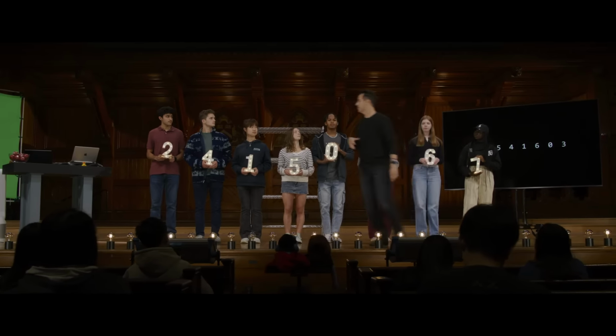2 and 4, 4 and 1, swap. 4 and 5 are good. 5 and 0, swap. 5 and 3, swap. And now we've solved 3 problems. Let me reset. 2 and 1, swap. 2 and 4 are good. 4 and 0, swap. 4 and 3, swap. And now I've solved half of the problems. 4 out of 8, we're almost done.